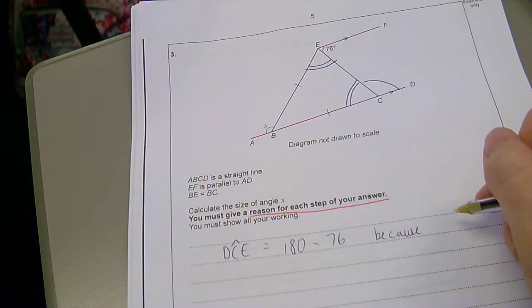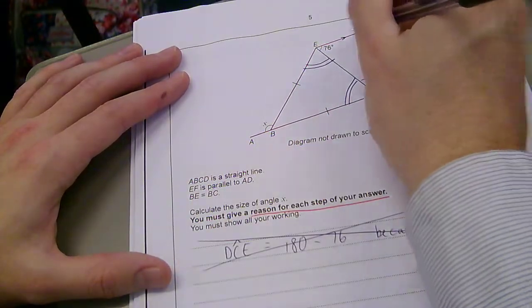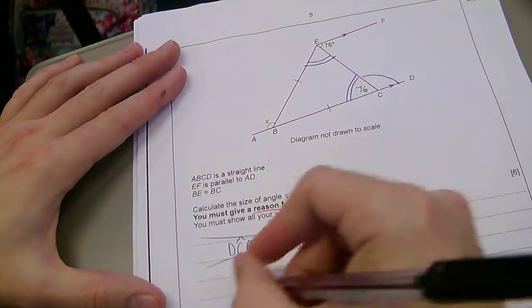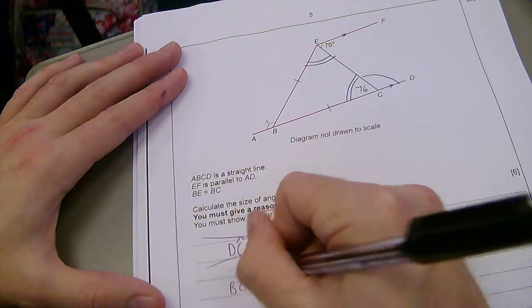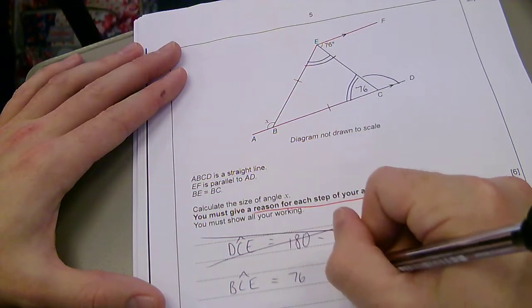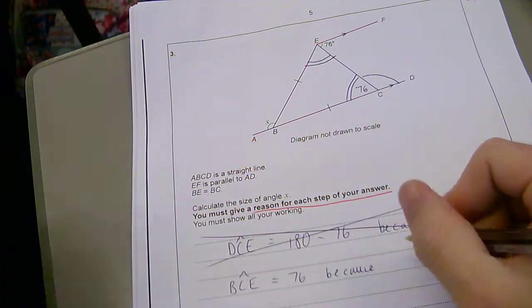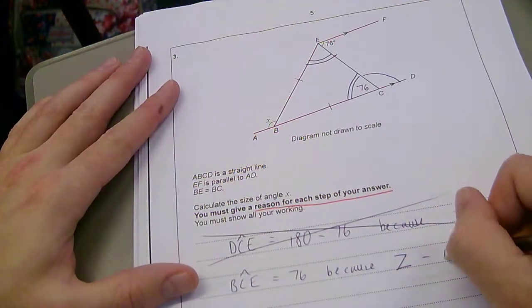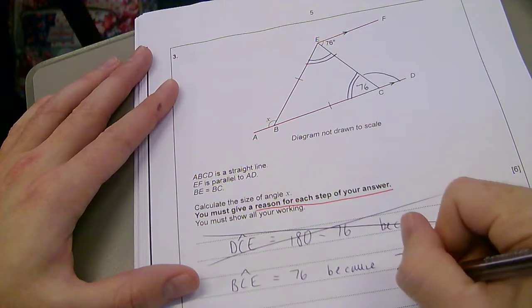That's much quicker, isn't it? Yes. Right, so let's do Lewis's way. Okay, so we've got a Z angle there, so that angle there must be 76 degrees. So let's change that to B to C to E is equal to 76, because what's the proper name for Z angles? Good. So when you see Z, I think A to Z being the A is alternate angles. Okay? Alternate angles are equal.